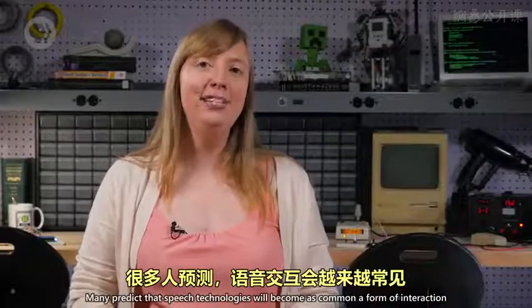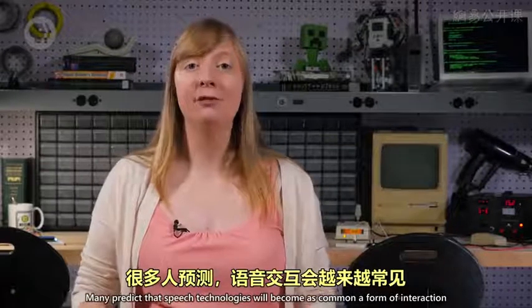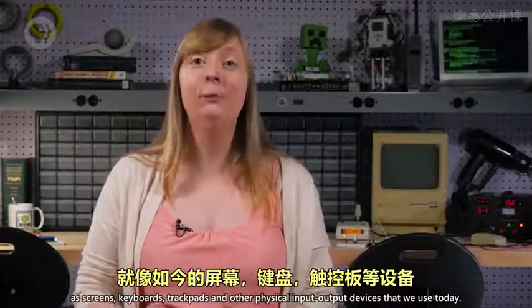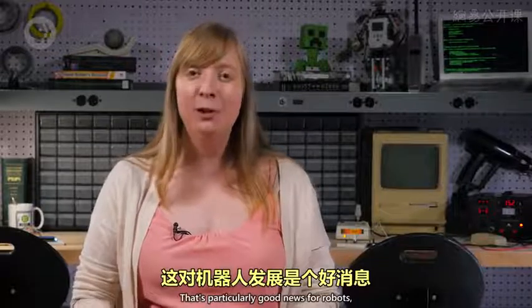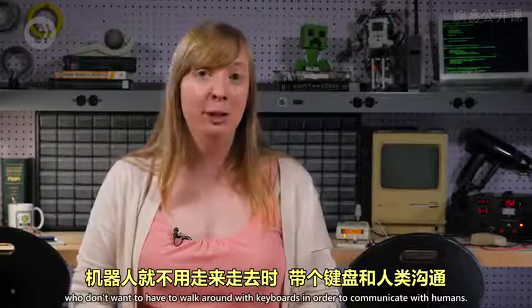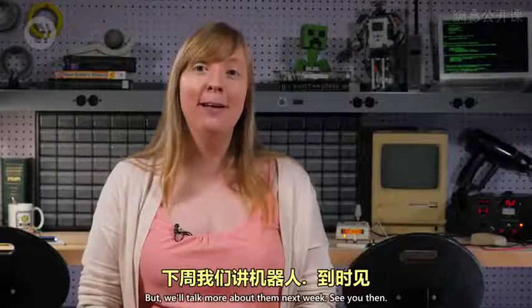Many predict that speech technologies will become as common a form of interaction as screens, keyboards, trackpads and other physical input-output devices that we use today. That's particularly good news for robots, who don't want to have to walk around with keyboards in order to communicate with humans. But we'll talk more about them next week.